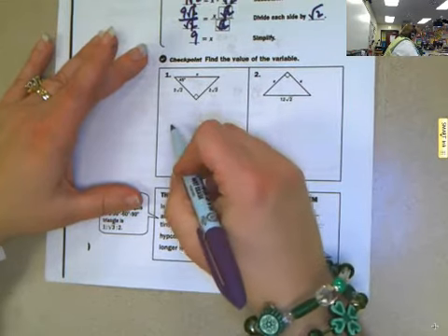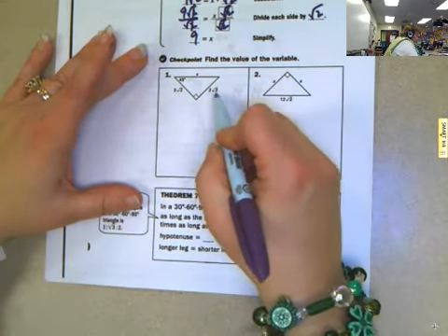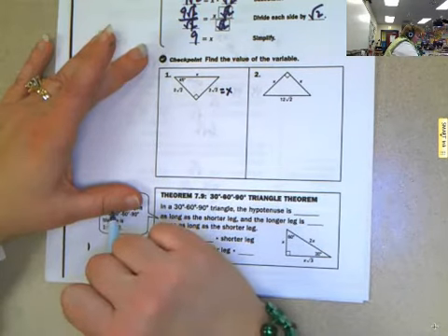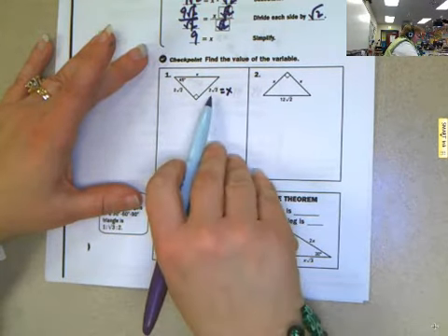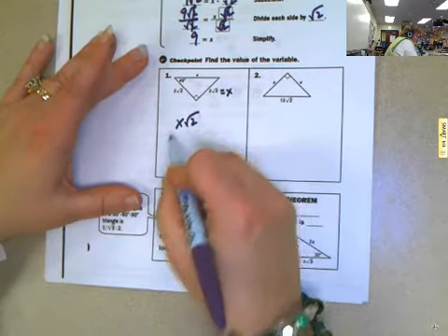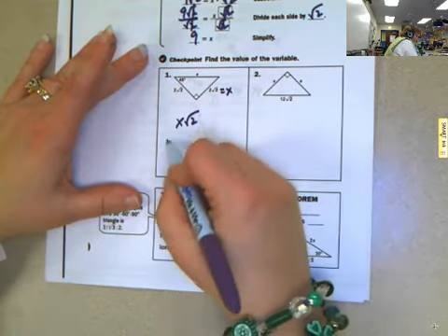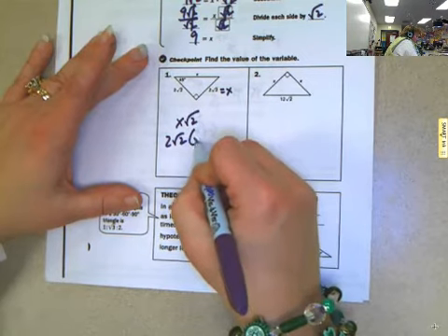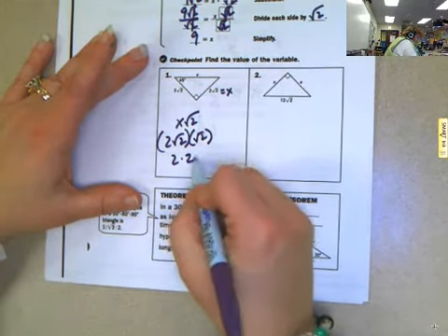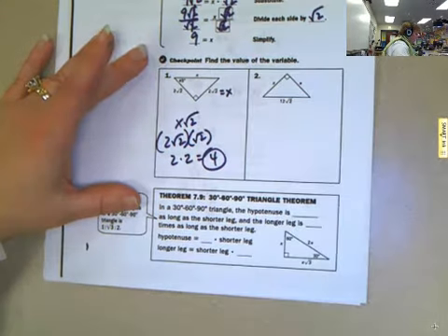Okay. Hopefully you've finished, and here I have 2 radical 2 is x. Here's an example of them putting in an x there, even though it's the hypotenuse. So we know that x is 2 radical 2. I want the hypotenuse, which is x times radical 2. So I'm going to take 2 radical 2 times radical 2. Radical 2 times radical 2 is 2, and my answer is 4.